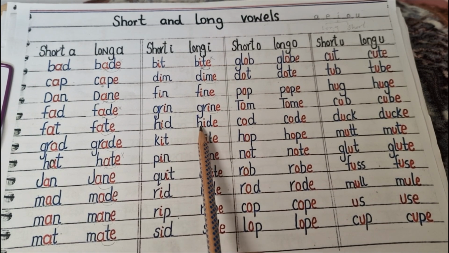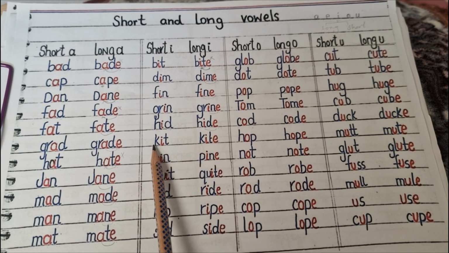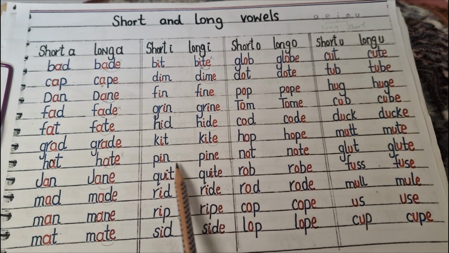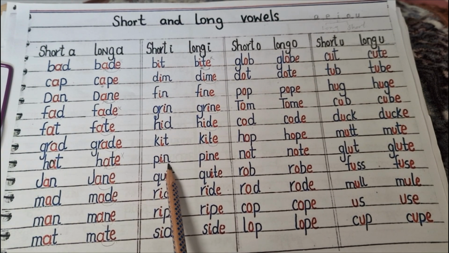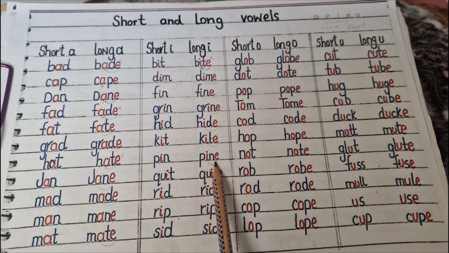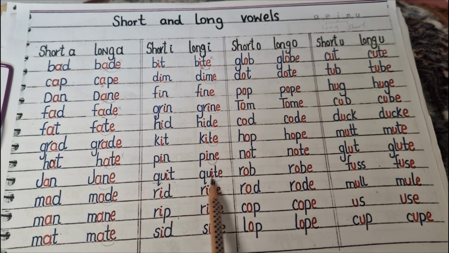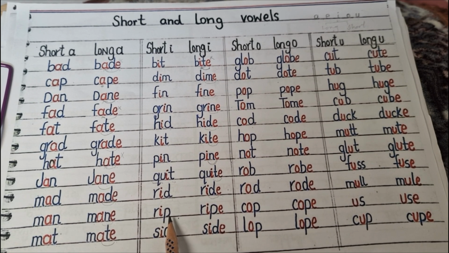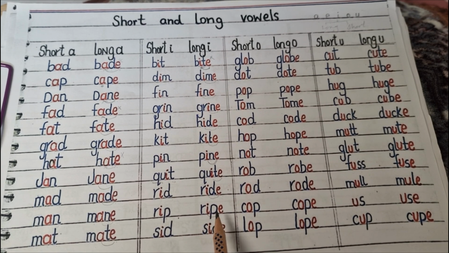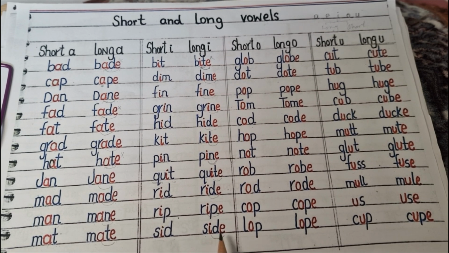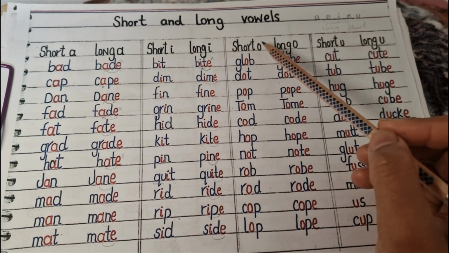Hid, hide. Kit, kite. Pin, pine. Quit, quite. Rid, ride. Rip, ripe. Sid, side.